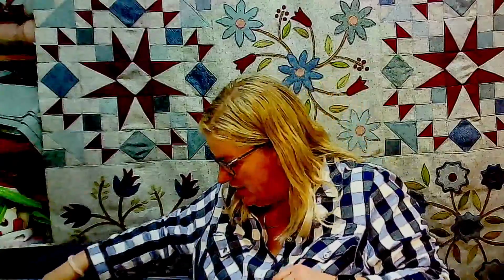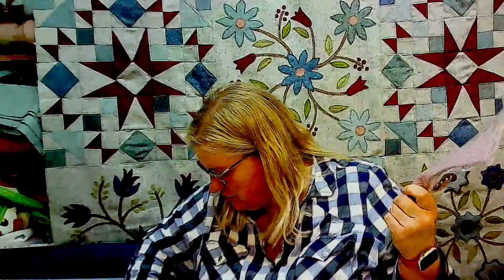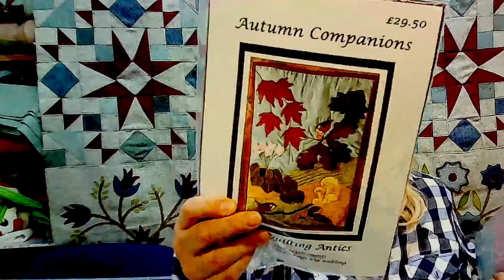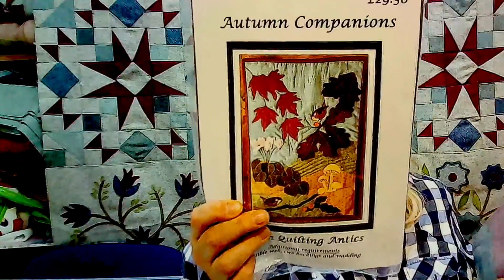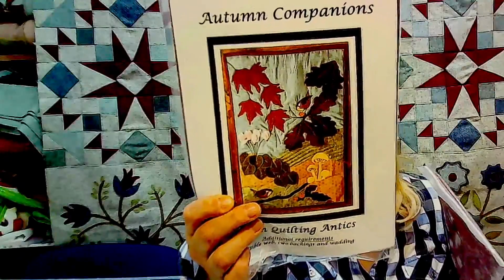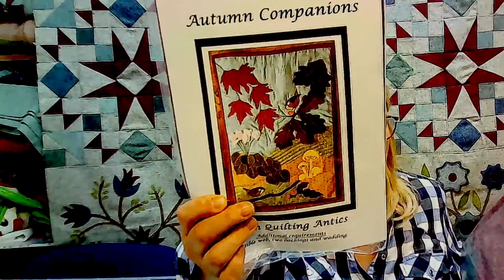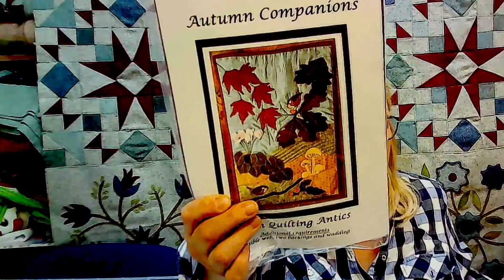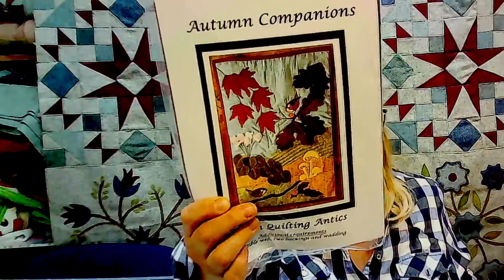So Mel Lato would like a cut and go, please. I'll give you that because we've just done, that's another one of those. There's a few of the Autumn Companions left. So £29.50 for that gorgeous wall hanging. Again, there's no reason why you couldn't recompose that into a bag or a cushion or anything else that you want.